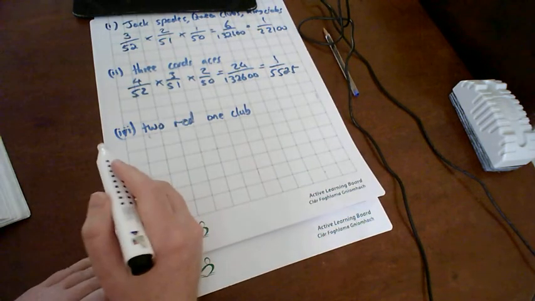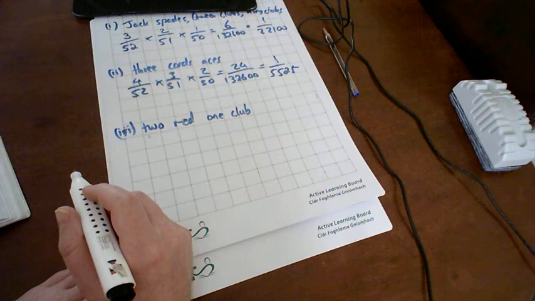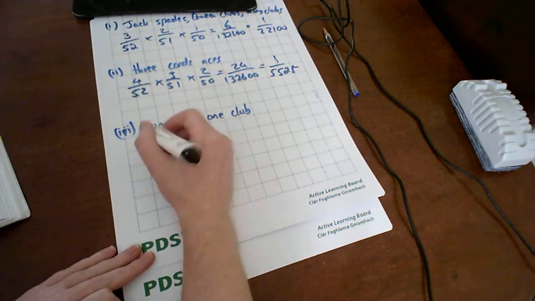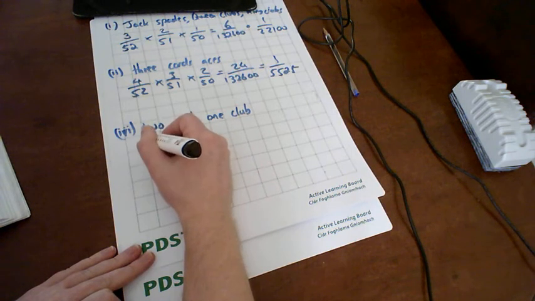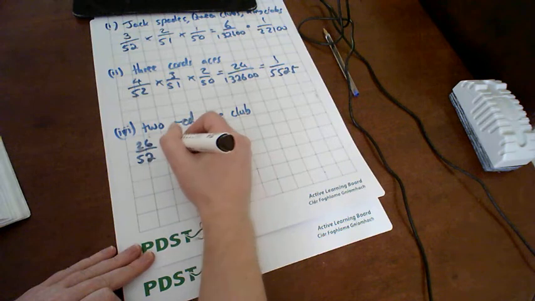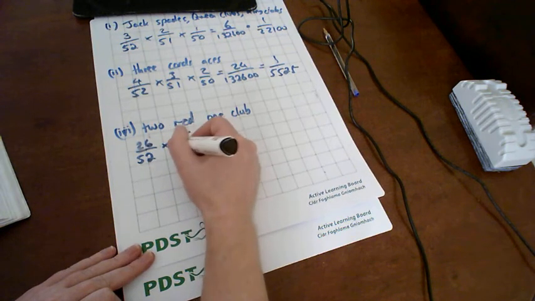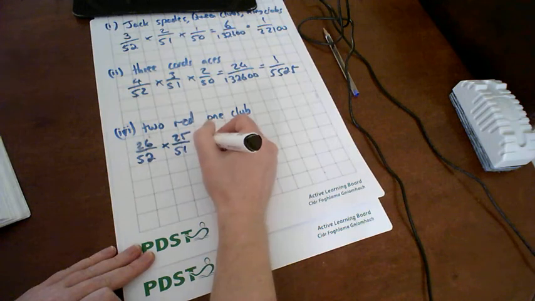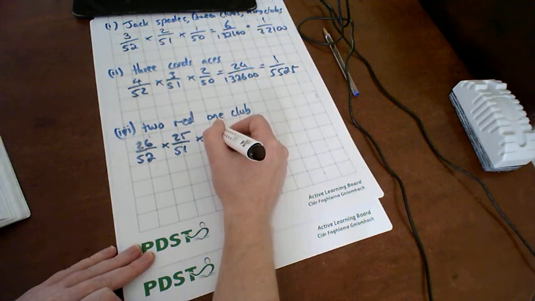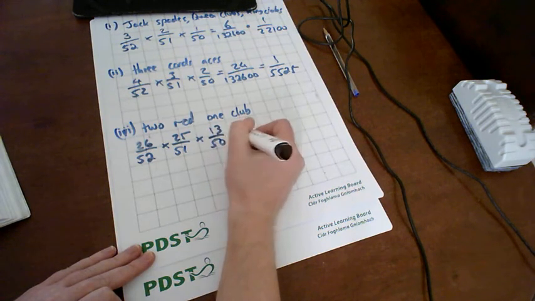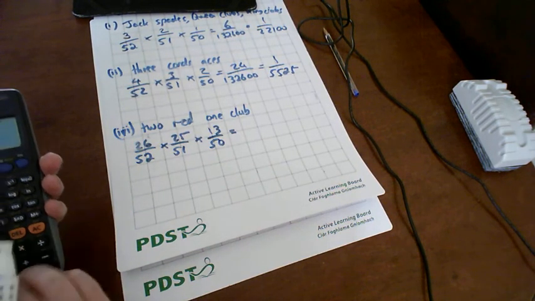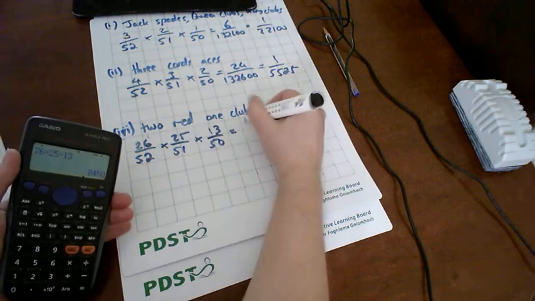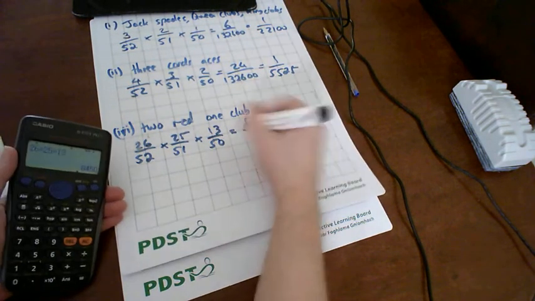2 reds and 1 club. So 2 reds and 1 club. So reds are half the pack. Okay, so the first is 26 out of 52 times 25 out of 51 times, clubs, there's 13 out of 50. So if we multiply those, 26 times 25 times 13 is equal to 8450.